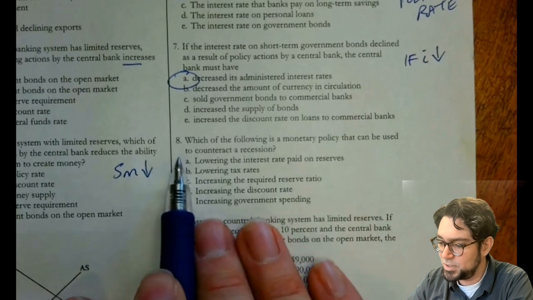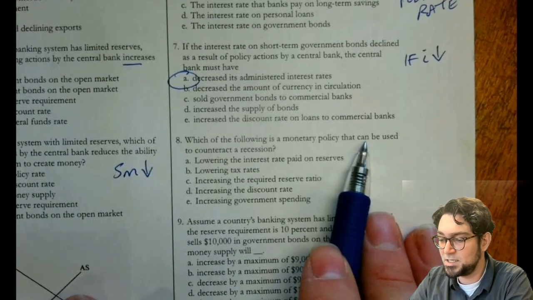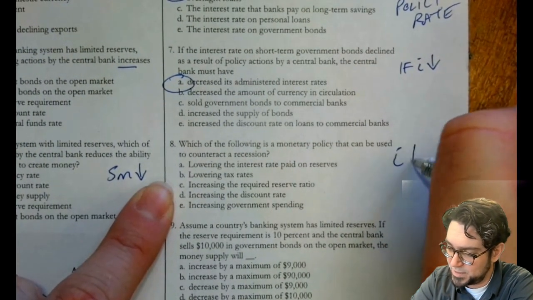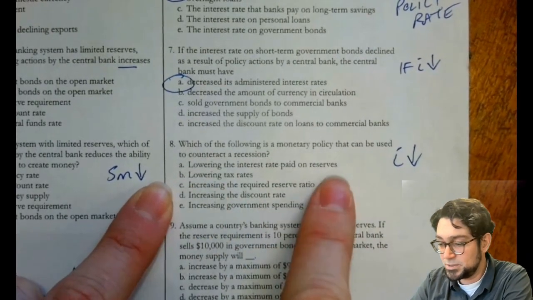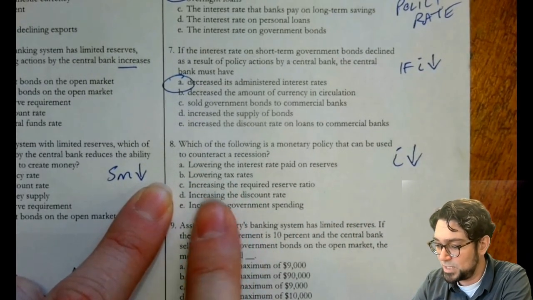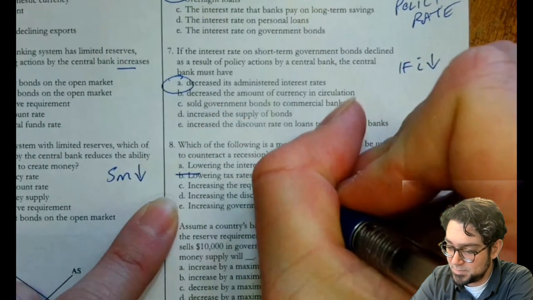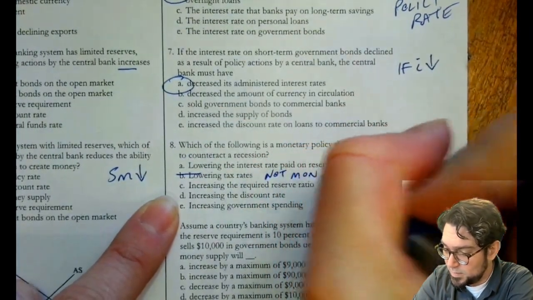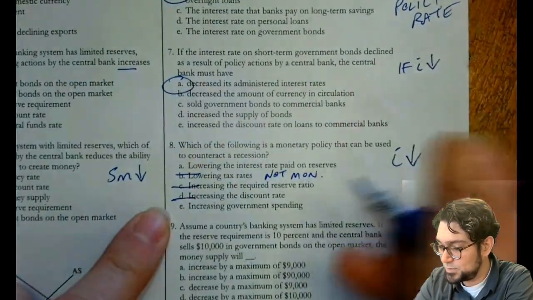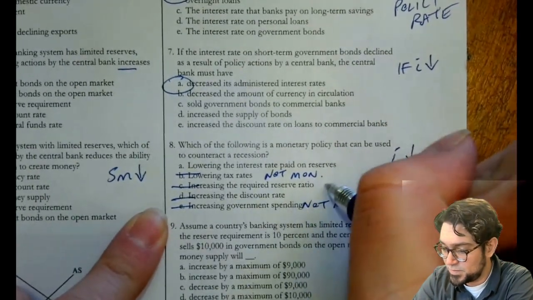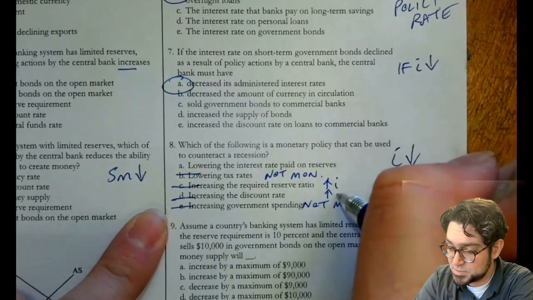And let's take a look here. Number 8, which of the following is a monetary policy that can be used to counteract a recession? So what would be something that would make the interest rates go down? Lowering the interest paid on reserves, that would make it go down. Lowering tax rates, that's not a monetary policy, right? That would not work. And the other options would actually make interest go up. So A is the correct answer here.